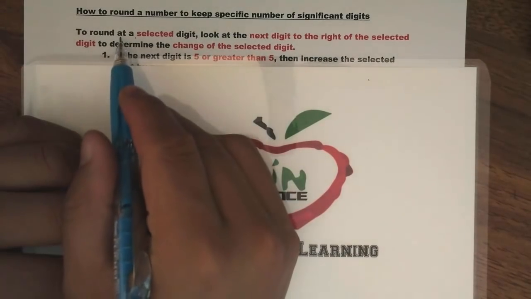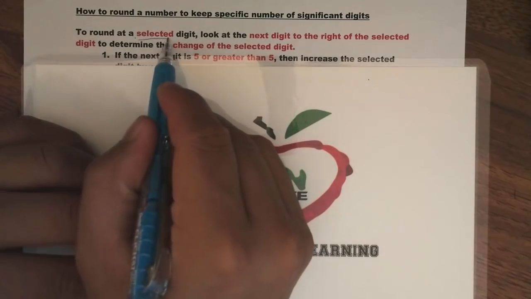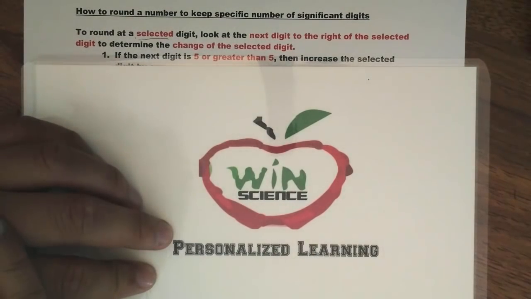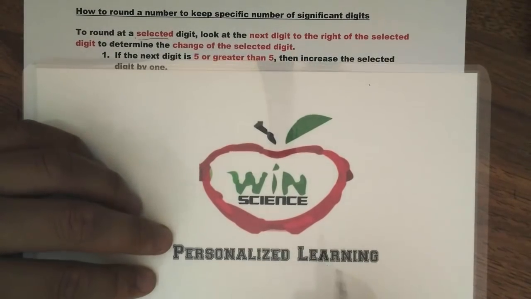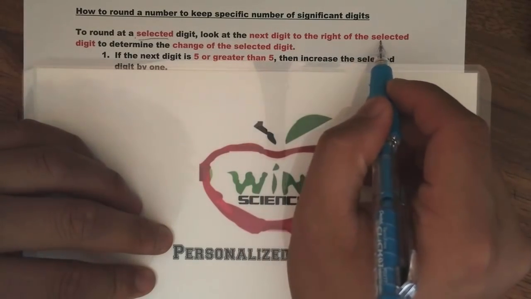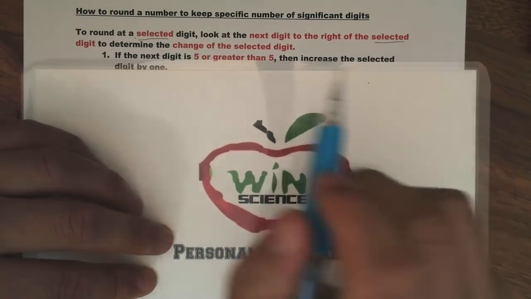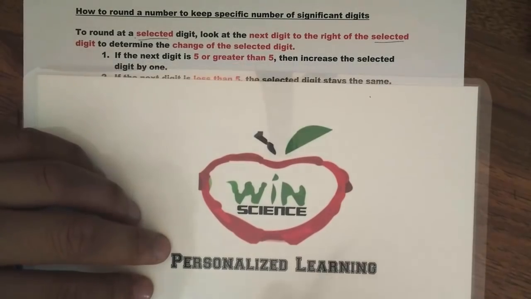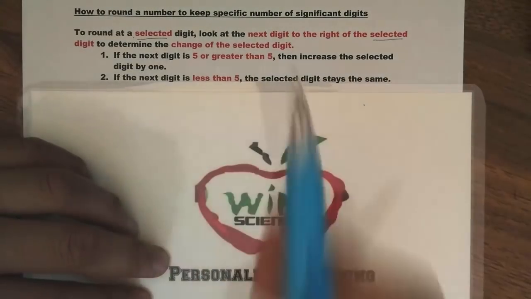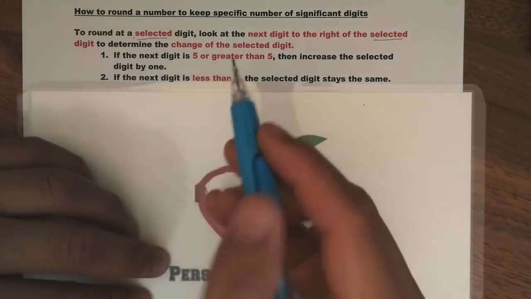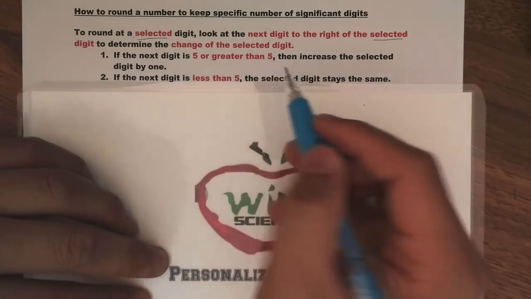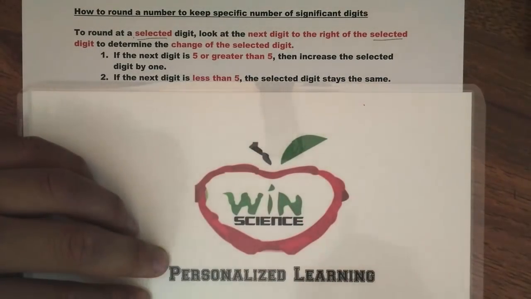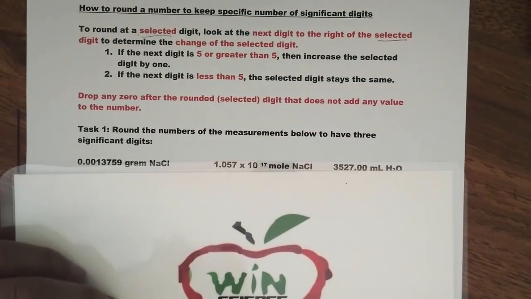First of all, to round at a selected digit, that means you choose a specific digit to look at. You look at the next digit to the right of that selected digit to determine the change of that selected digit. Notice how I use the word selected, okay? Because we choose a specific one. Now, if the next digit is 5 or greater than 5, then we increase the selected digit by 1. Before we move on, let's look at one example.